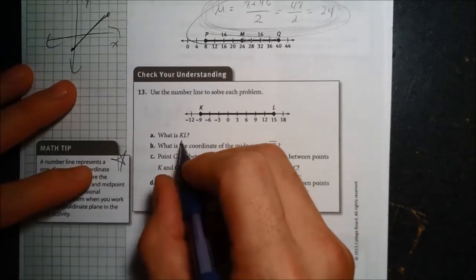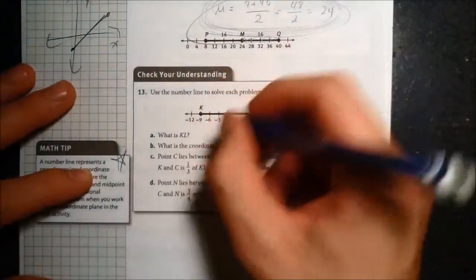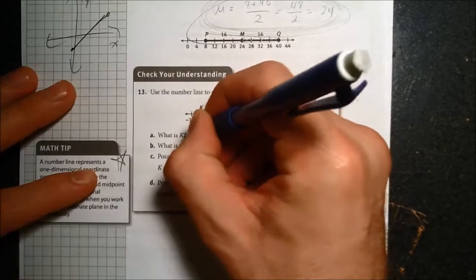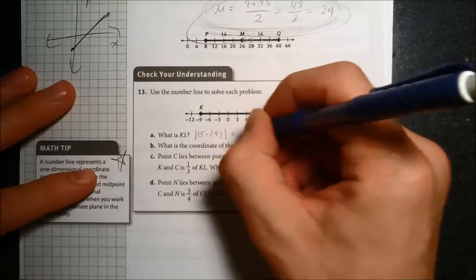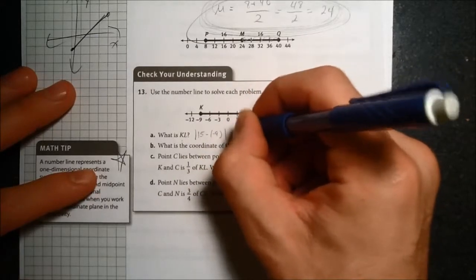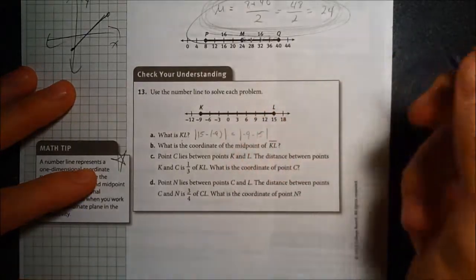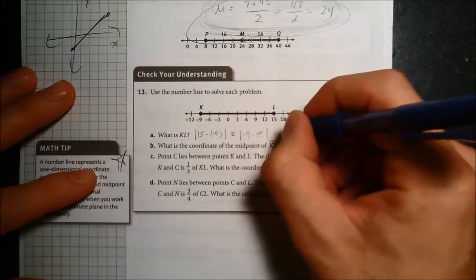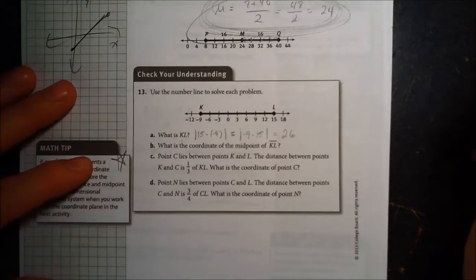Again, you need to read it as such. What is the length of segment KL? You're going to find that by taking the absolute value of the difference of the two coordinates. So that's 15 minus a negative 9, which is 26. But we could also say negative 9 minus 15, which will give you the absolute value of negative 26, which is all the same. It is 26 units long.